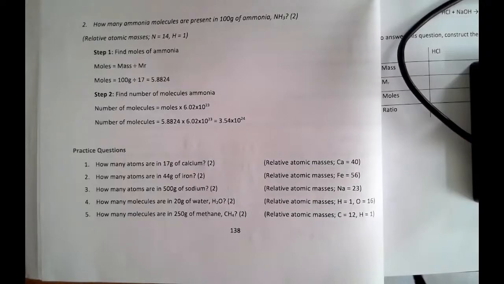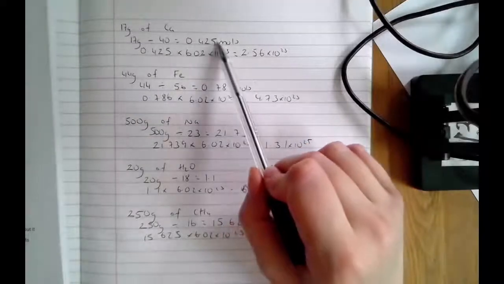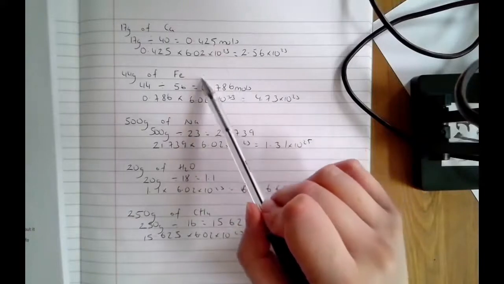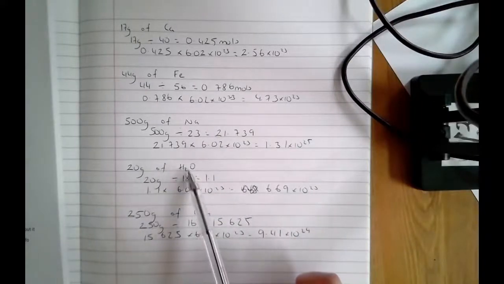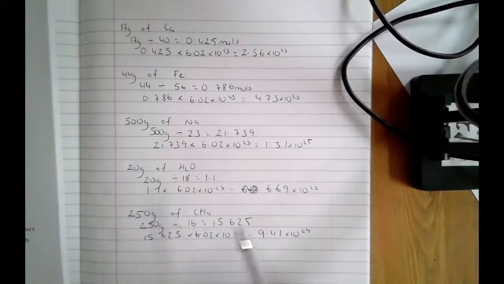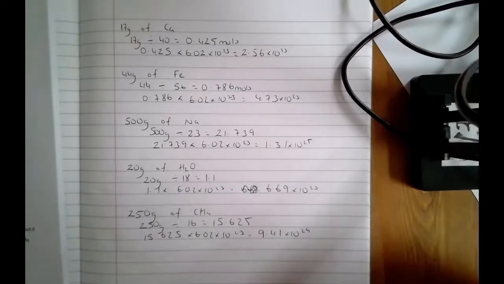Okay, so I've worked out all of the answers. Each time I'm going to find the number of moles, and once I find moles, I multiply by 6.02 by 10 to the 23. So the first few should be straightforward. The last 2 here, 20 grams of water. I work out the formula mass of water. 2 hydrogens, 1 oxygen gives you a mass of 18. 20 divided by 18, and then multiply by moles. And with CH4, I've got 1 carbon, 4 hydrogens. That gives me a total formula mass of 16. And then I do my mass divided by formula mass for moles, and then moles times the number that moles represents to work out the number of molecules.